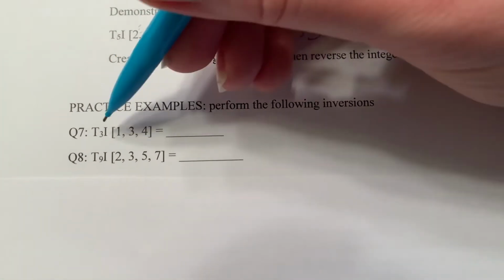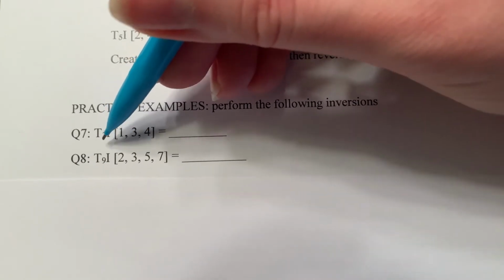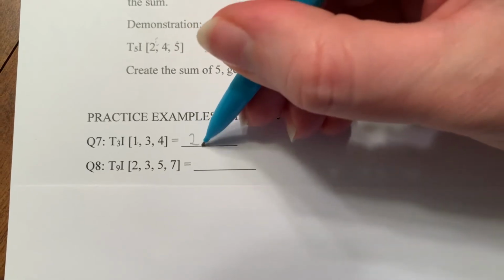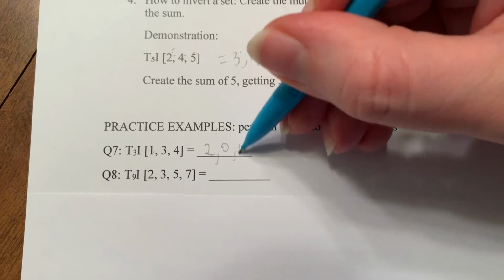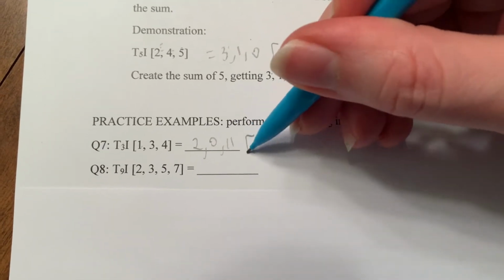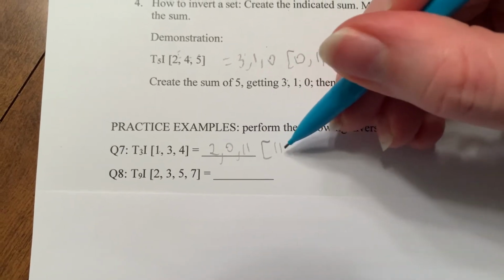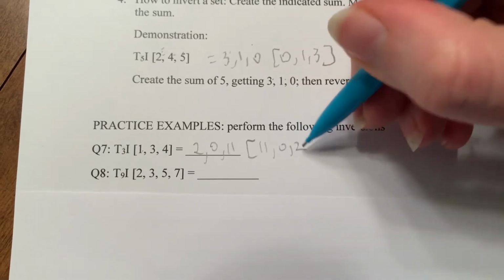Okay, so in this first example, what you should have gotten is I'm going to create the sum of 3. So 1 and 2 will create the sum of 3, 3 and 0, and 4 and 11. And then to put these in normal order, I reverse them, 11, 0, 2. And there you go.